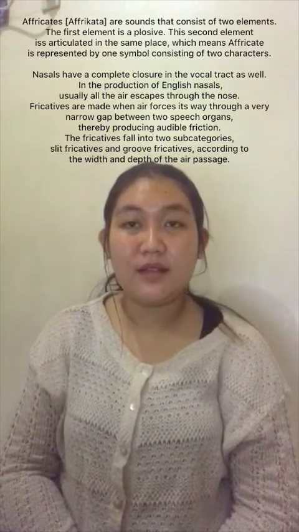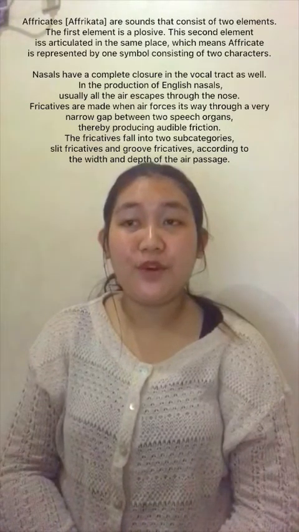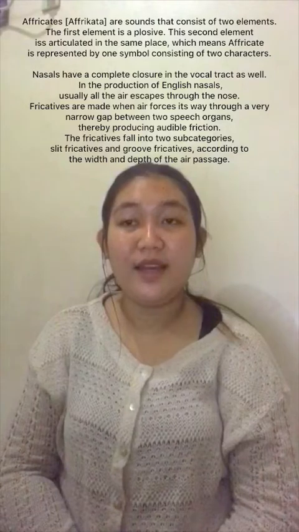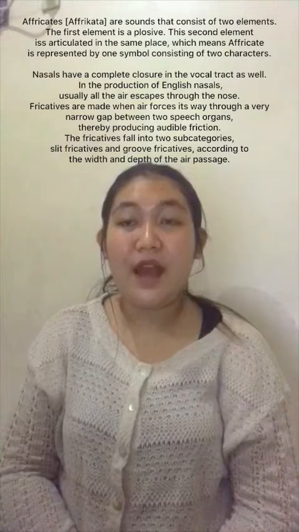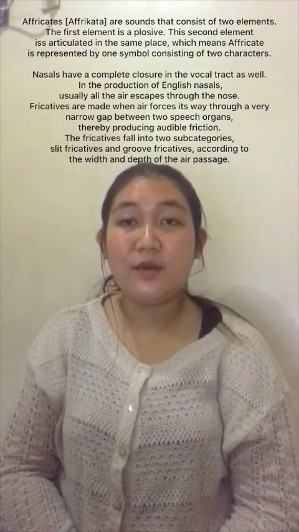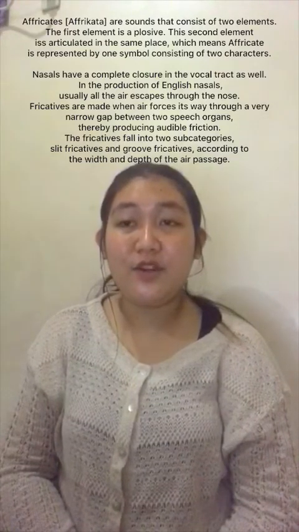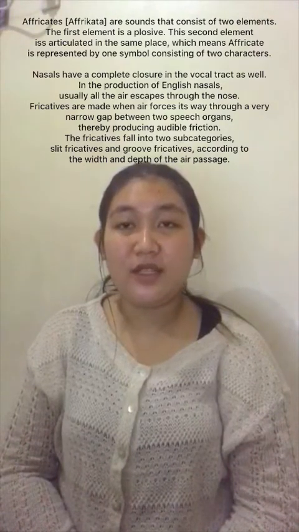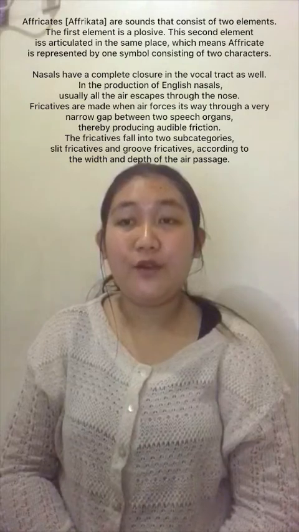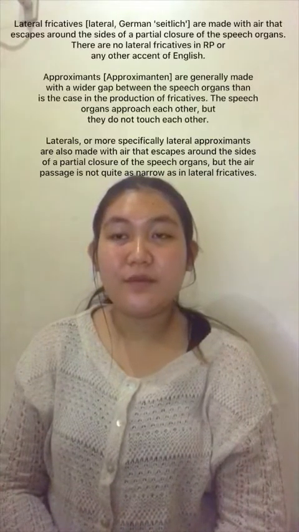Three, nasals have a complete closure in the vocal tract as well. In the production of English nasals, usually all the air escapes through the nose. Four, fricatives are made when air forces its way through a very narrow gap between the speech organs, thereby producing audible friction. The fricatives fall into two subcategories: slit fricatives and groove fricatives, according to the width and depth of the air passage.